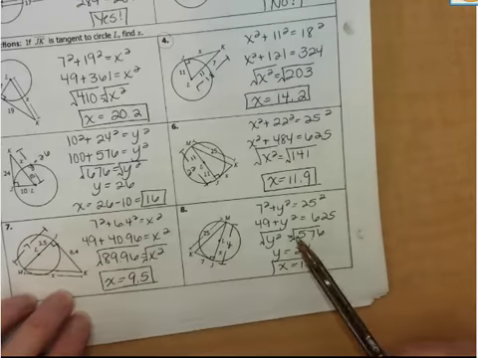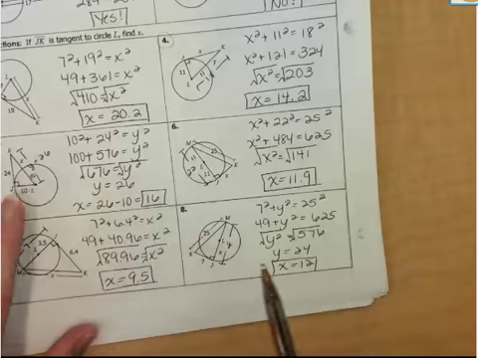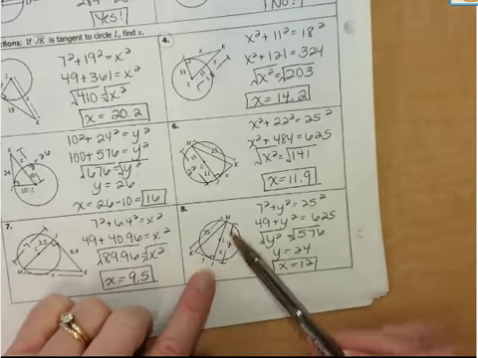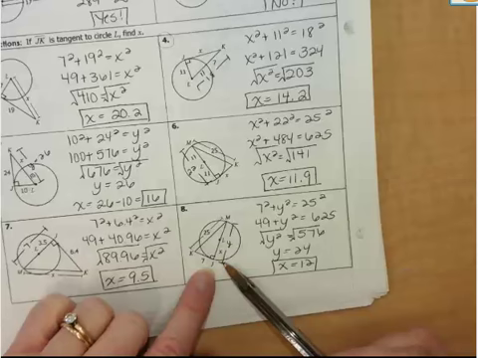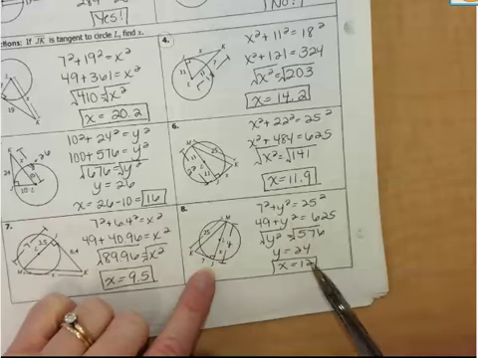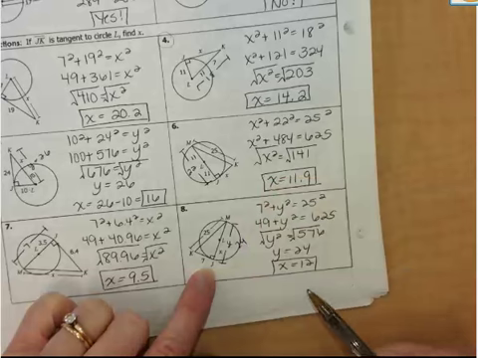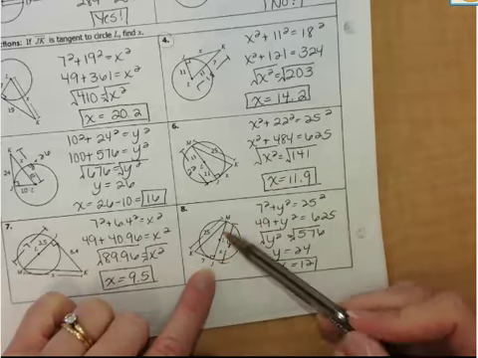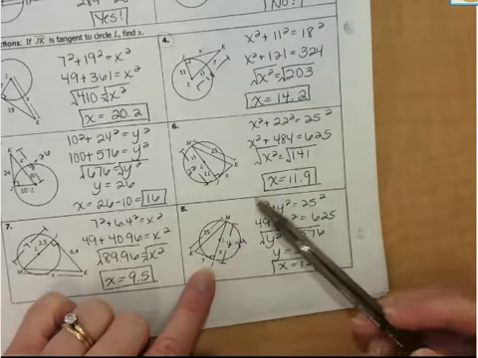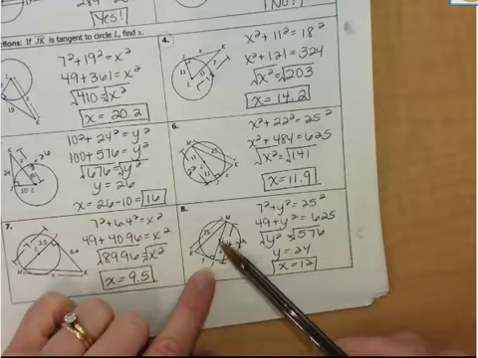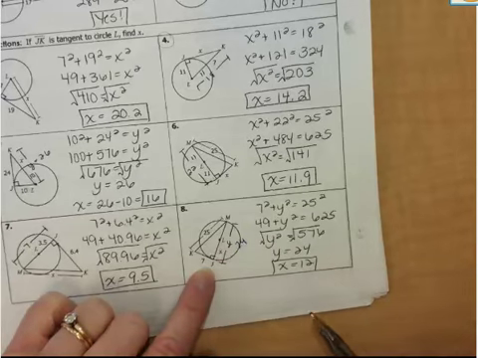And number 8 is very similar to number 5, except instead of solving for the hypotenuse, we're solving for one of the sides. So we just call this entire side y, solve for y, figure out that this whole thing needs to be 24, and then if this whole thing is 24 and that's the diameter, then half of 24 is going to be 12. So all they're asking for is just x right here, and that ends up being 12.